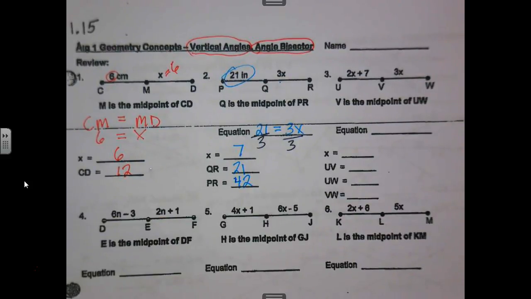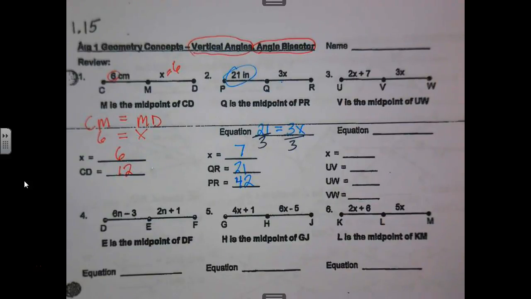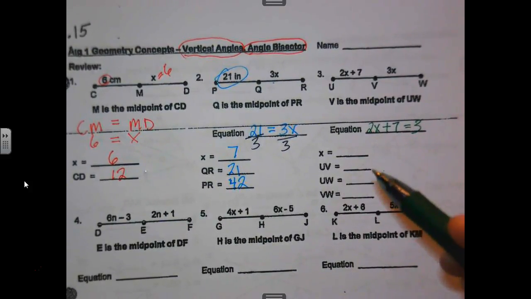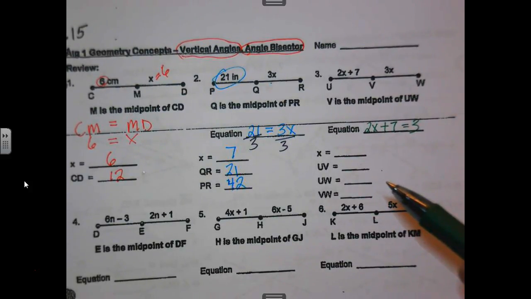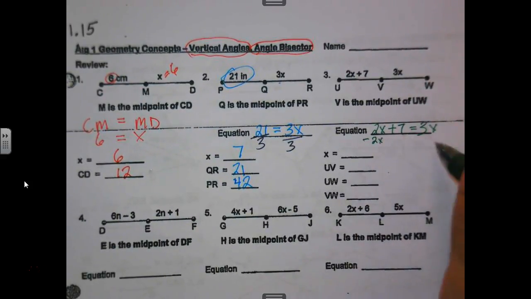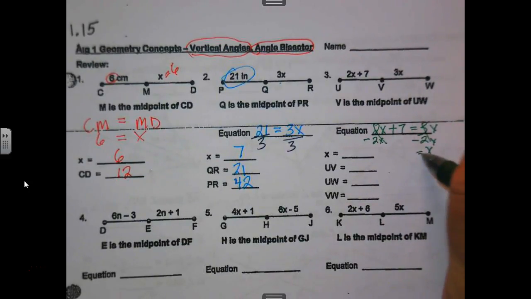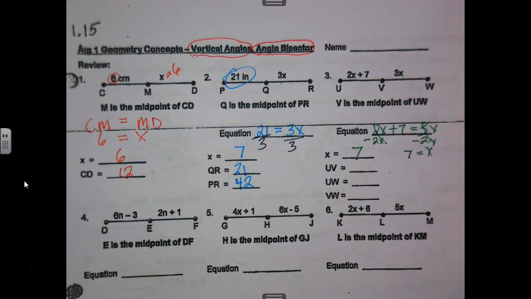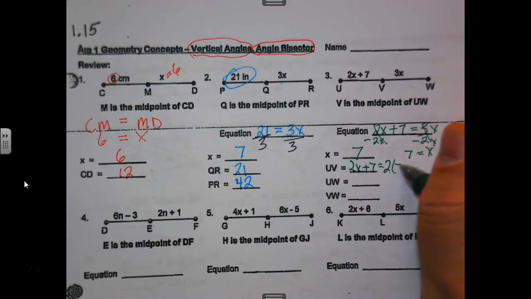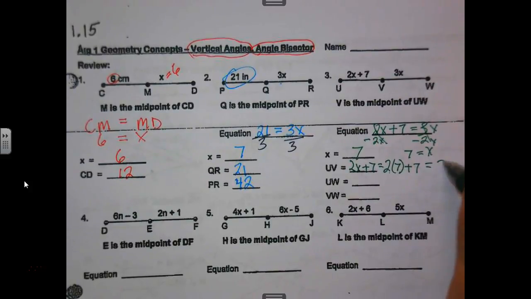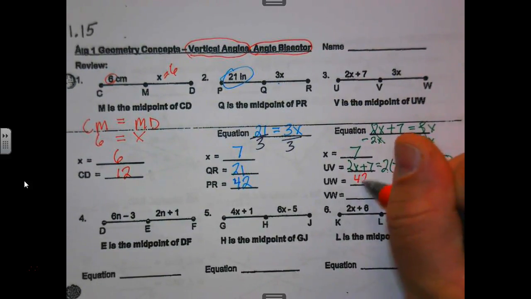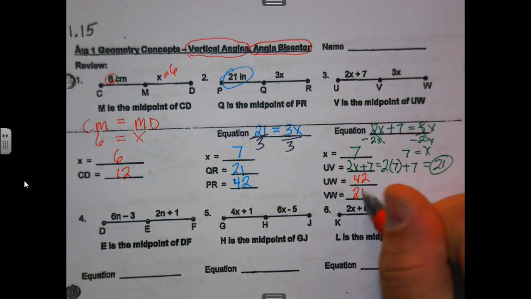And the last review, what's my equation? x plus 7. Subtract 2x from both sides. So x is going to equal 7. UV is 2x plus 7. I'm going to substitute in 7 for x. 14 plus 7 is 21. How about UW? 42, just double it. And VW?